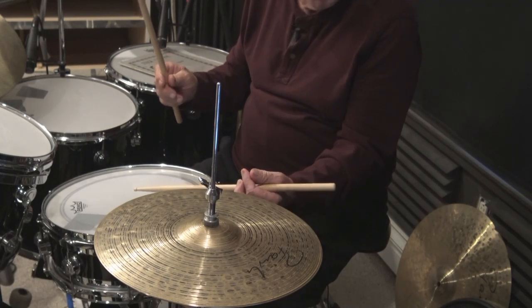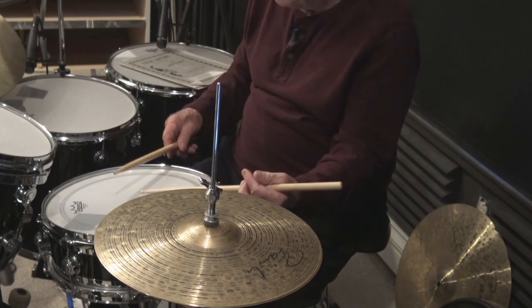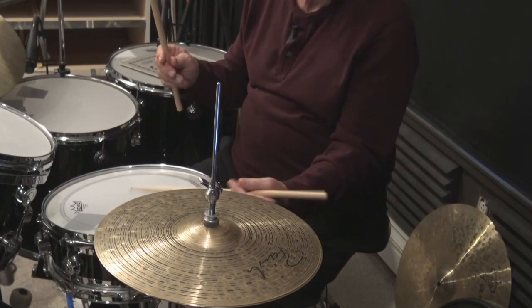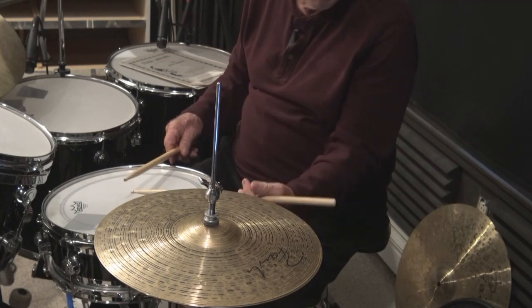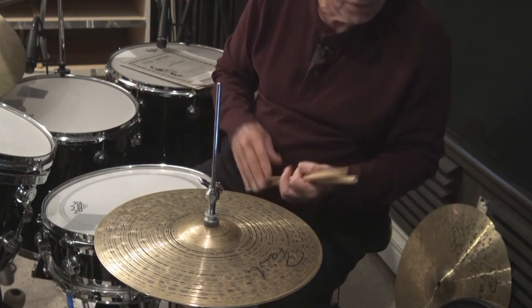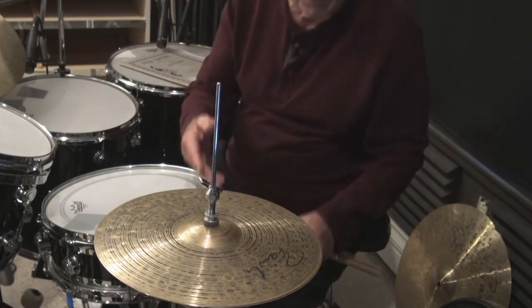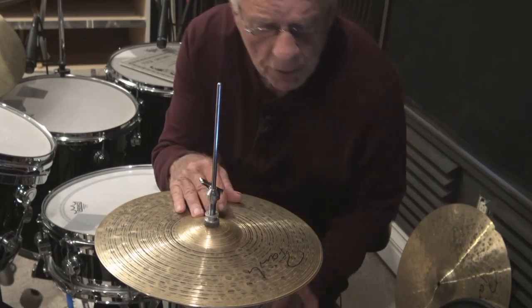That's the alternating paradiddle. Down, up, tap, tap. Down, up, tap, tap. Down, up, tap. How you doing, Jim? Down, up, tap, tap. That's an alternating paradiddle. I start with the right, then go to the left, go to the right, go to the left.